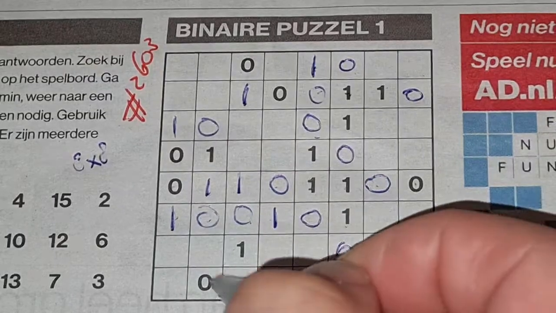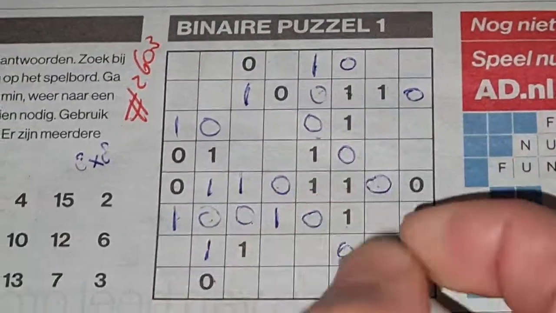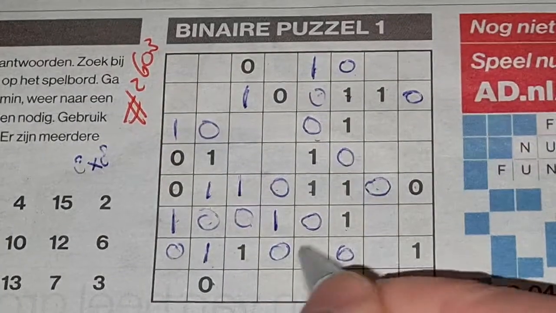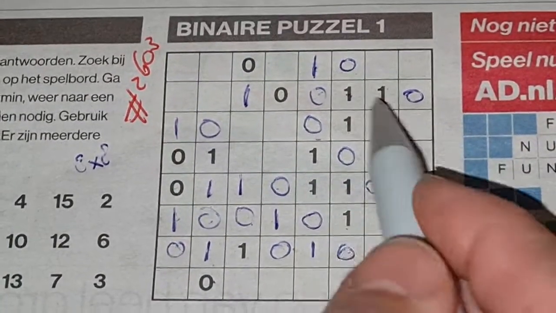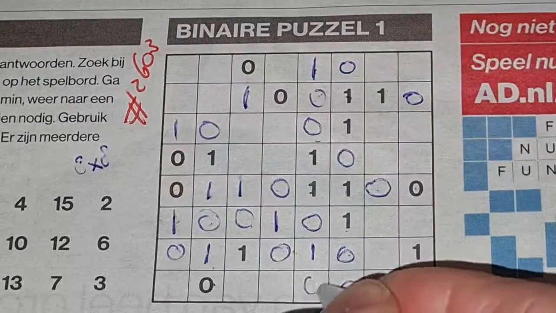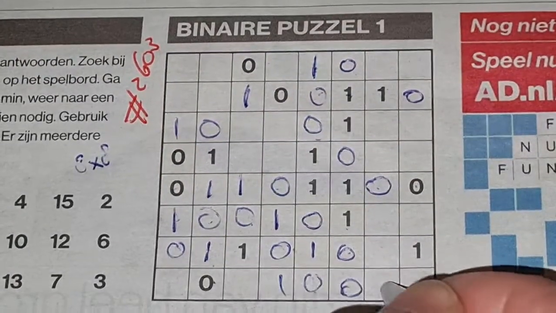Let me count. Between two O's comes in one. Double one, here no, there no. Between two O's comes in one. Now we have 1, 2, 3, 4 ones, so the rest are O's. Double O, here one, there one.